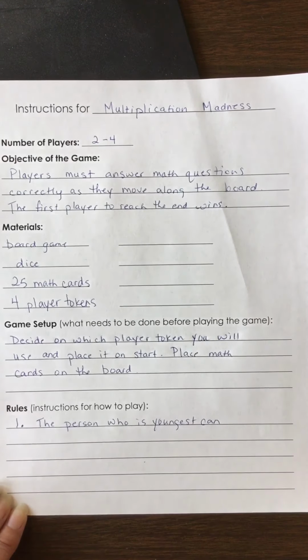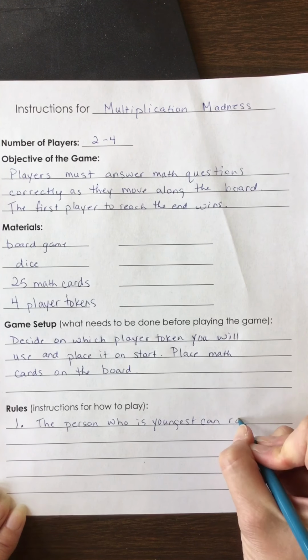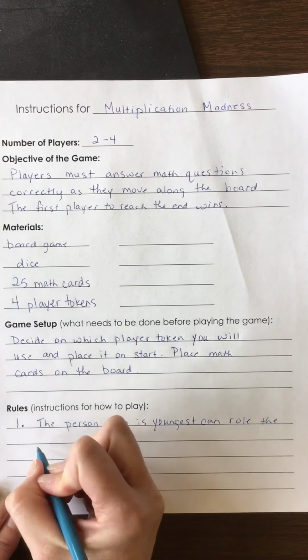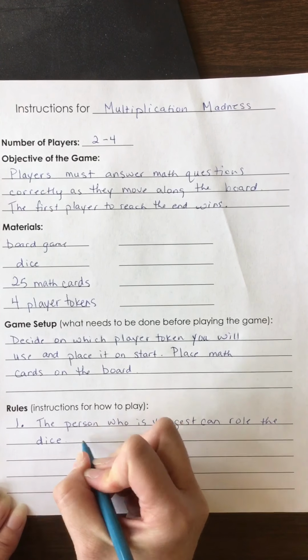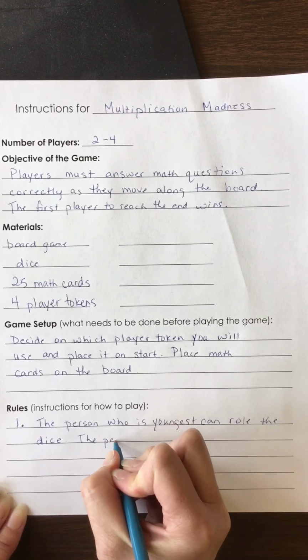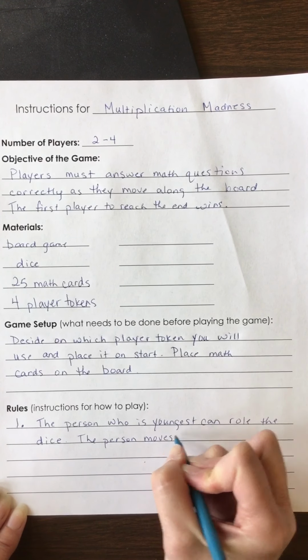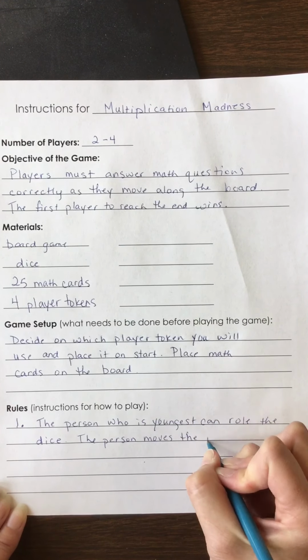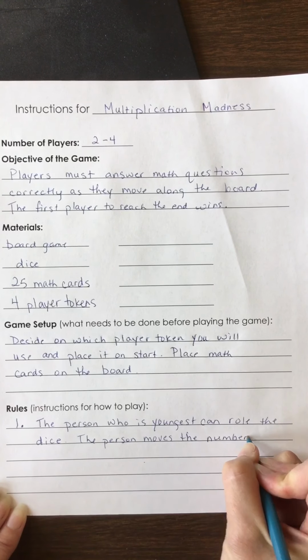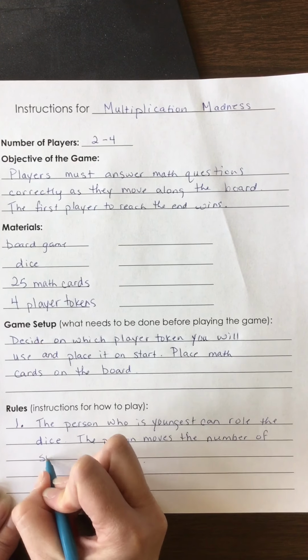How about we say instead of start, can roll the dice. The person, you can even say player, moves the number of spaces that are on the dice. Okay.